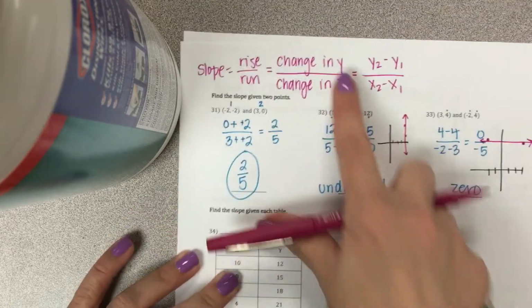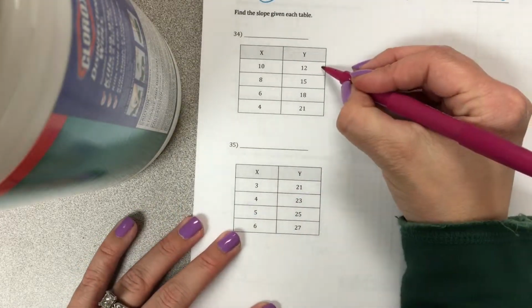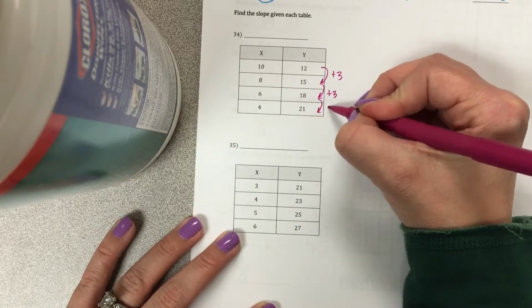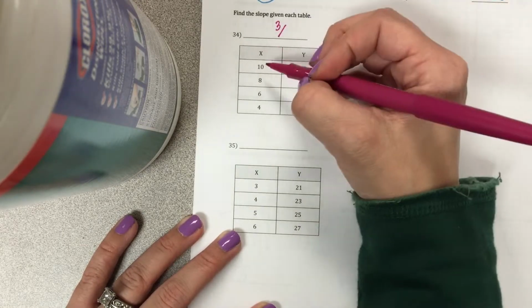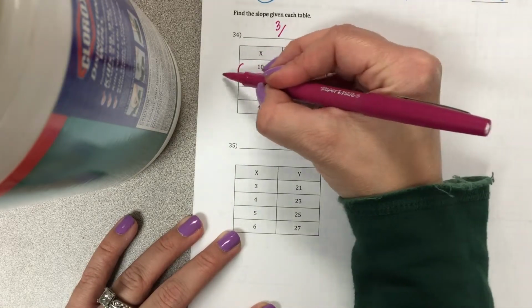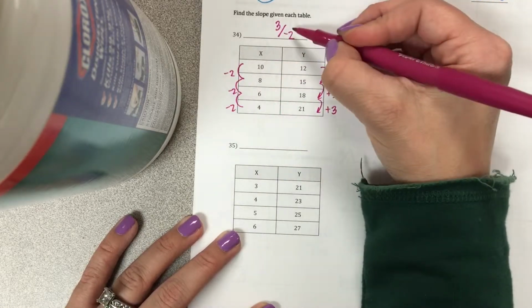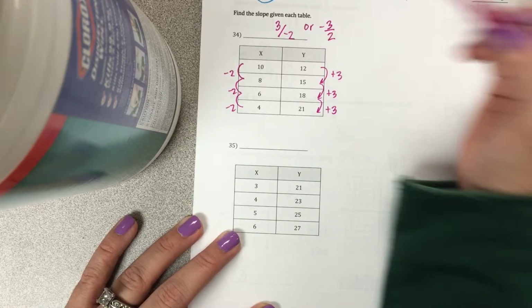Okay, then the very last section, we're going to use change in y over change in x. So y is going up 3, up 3, up 3. So the change in y is 3. Then the change in x, down 2, down 2, down 2. So 3 over negative 2, or you could write that as negative 3 over 2.